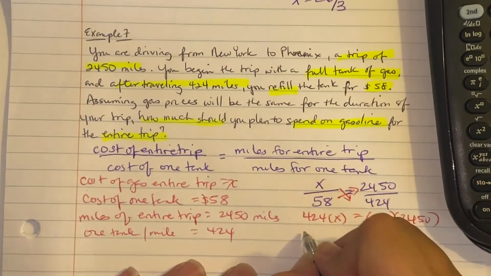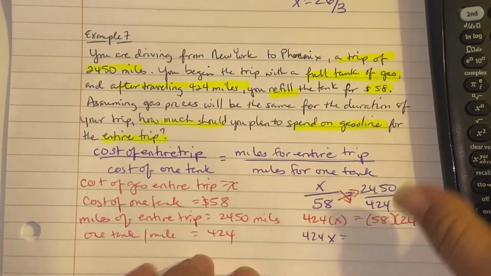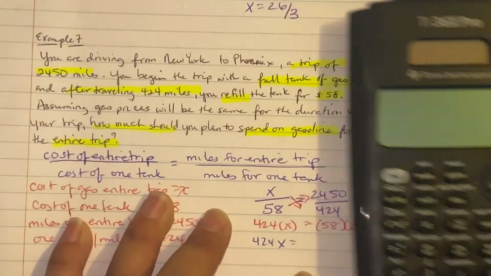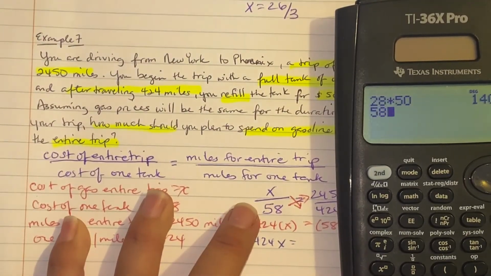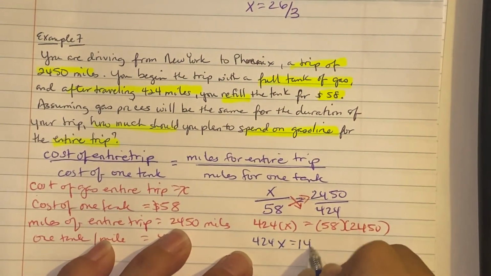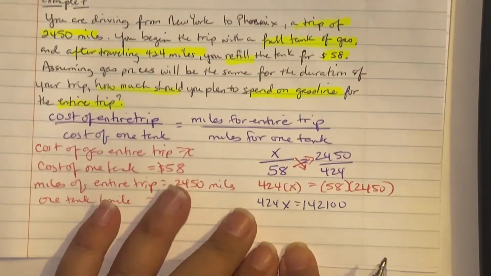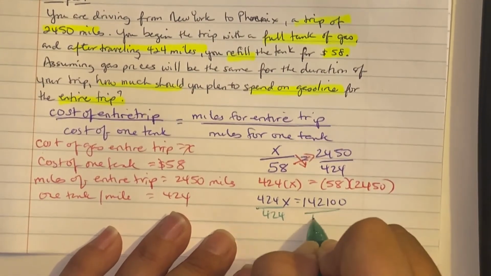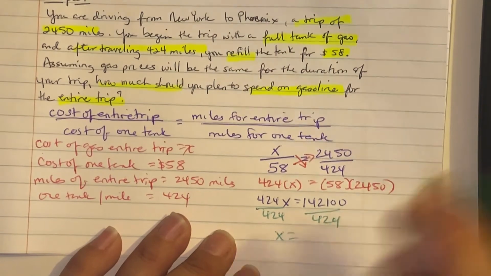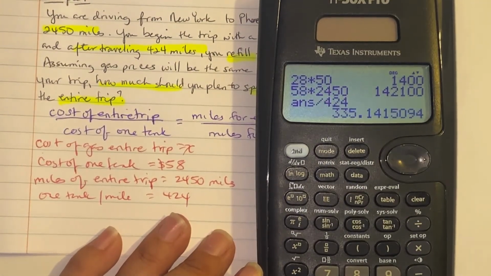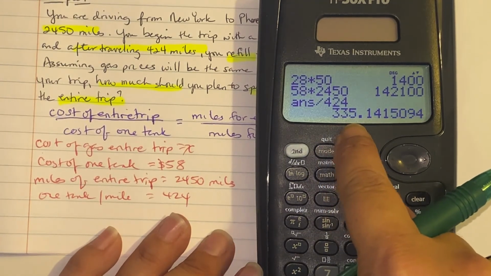So this is still 424 with an x. Now we're going to do 58 times our 2,450. That's 142,100. And then to finish the problem, we're dividing both sides by 424. So we're going to divide our answer by 424, which is $335.14.